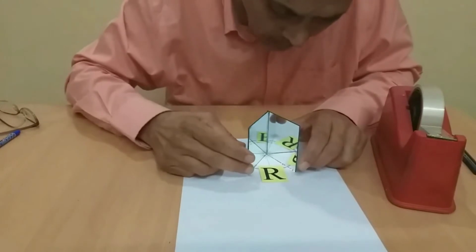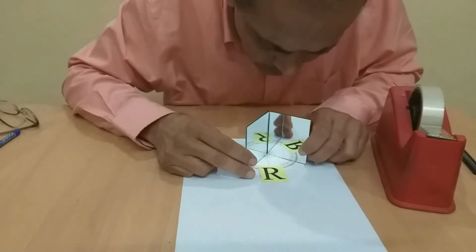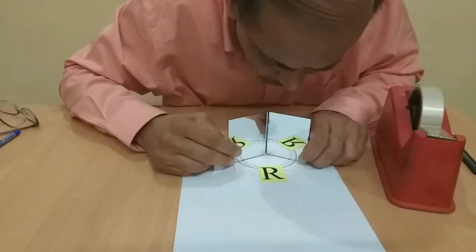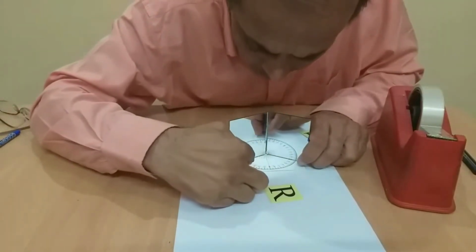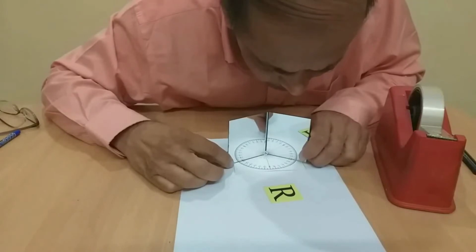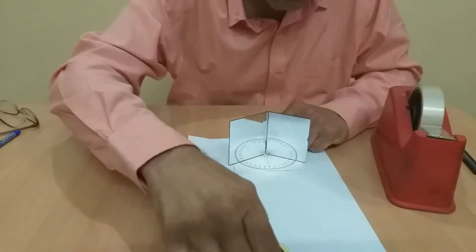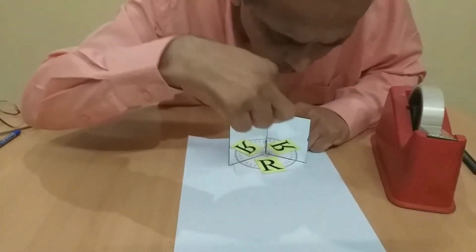Or if I make 120 degrees, starting from 30 going up to 150, once again placing the same R in between, you can see it gives only 2 images.